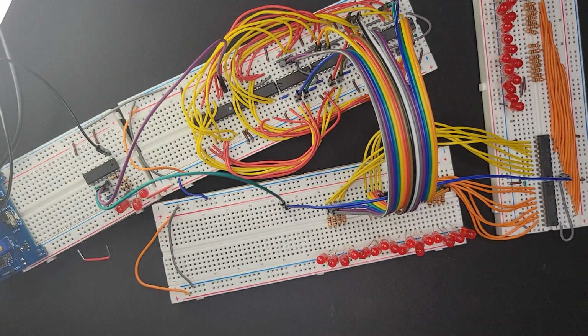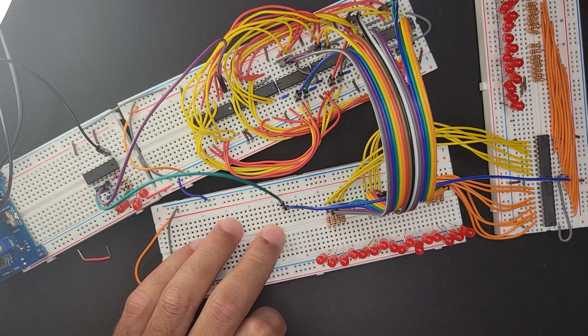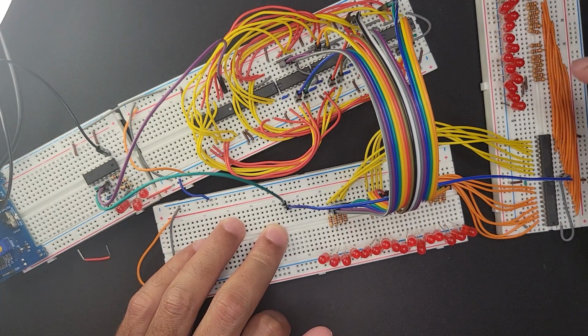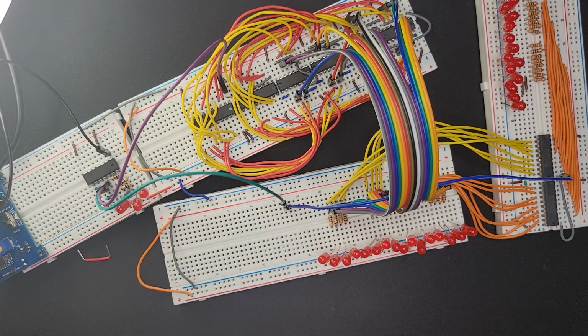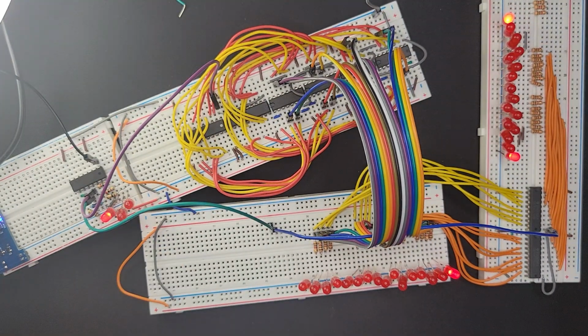Okay, I think we should plug it in and see what happens. I don't think it's going to work. Oh, I know why I don't think it's going to work. It doesn't have power. I don't need power here, but I do need ground. So I need to share the ground. Ground goes into ground. Well, let's plug them in and see what happens.